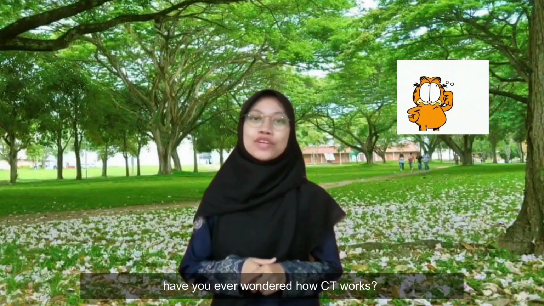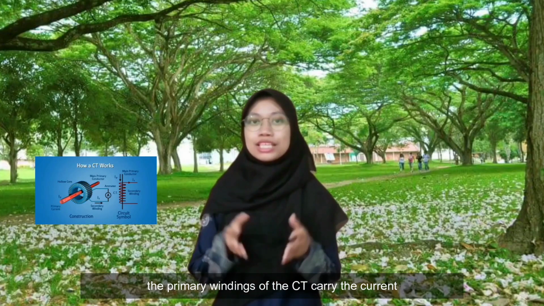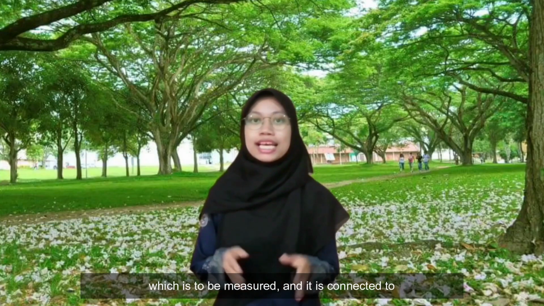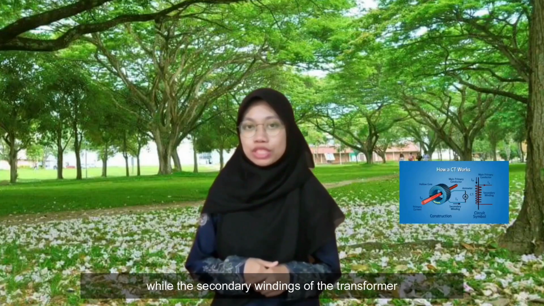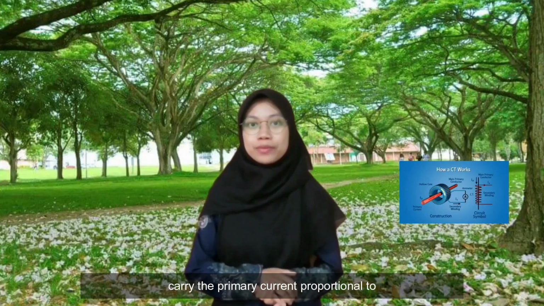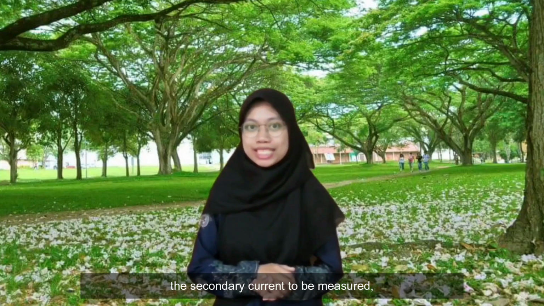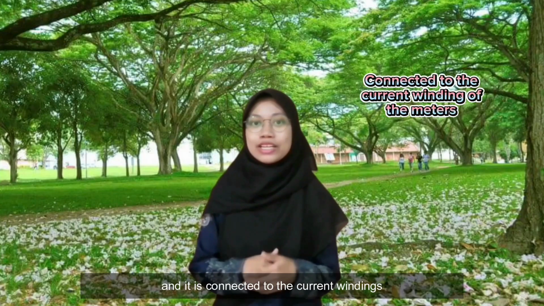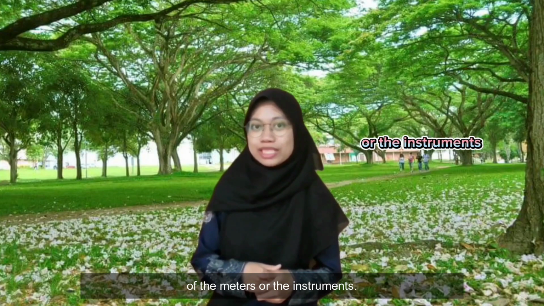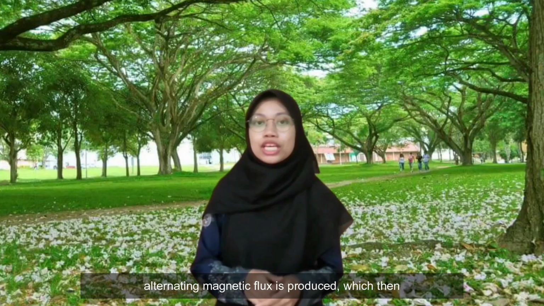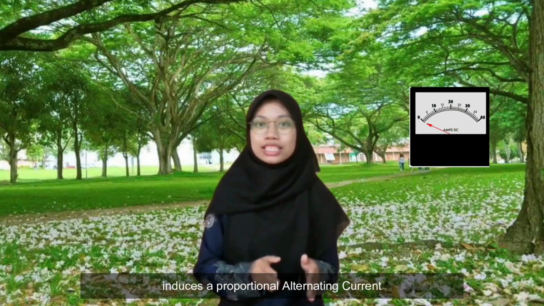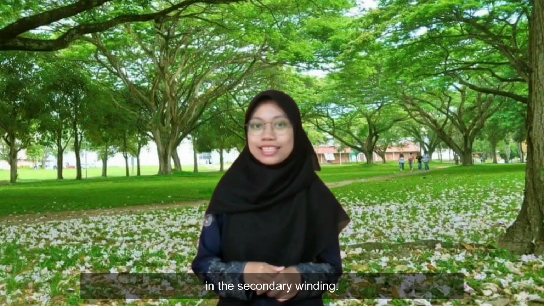Okay guys, have you ever wondered how CT works? The primary windings of the CT carry the current which is to be measured, and it is connected to the main circuit, while the secondary windings of the transformer carry the current proportional to the primary current to be measured, and it is connected to the current windings of the meters or the instruments. Whenever an alternating current flows through the primary winding, alternating magnetic flux is produced, which then induces a proportional alternating current in the secondary winding.